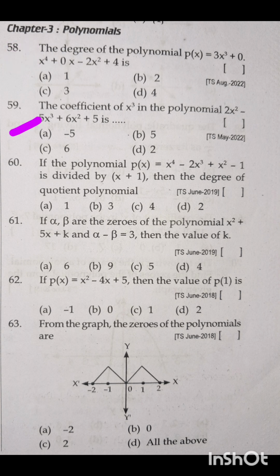The coefficient of x cube in the polynomial 2x square minus 5x cube plus 6x square plus 5. What does the coefficient say here? A is minus 5, B is 5, C is 6, D is 2. So here the coefficient of x cube is nothing but 5x cube. So that's why the coefficient is what? 5.